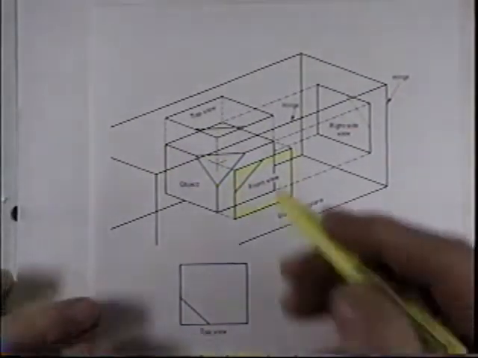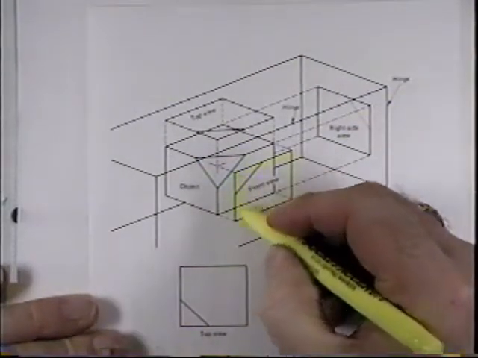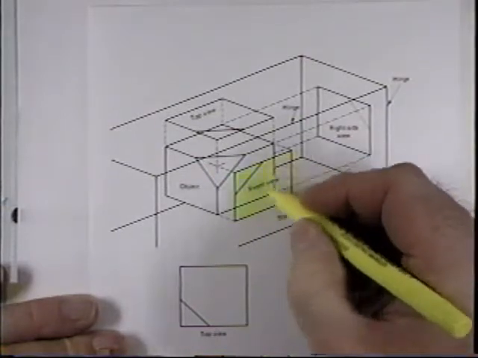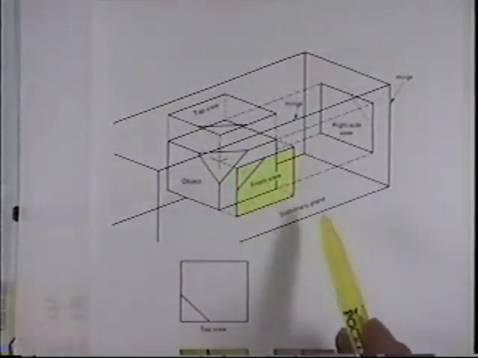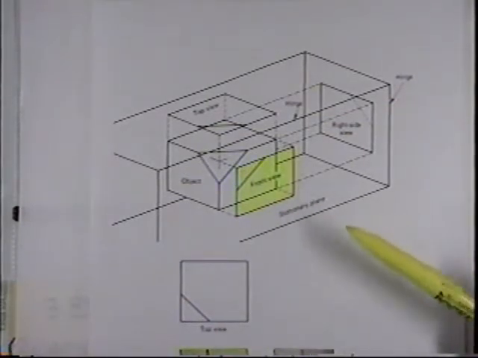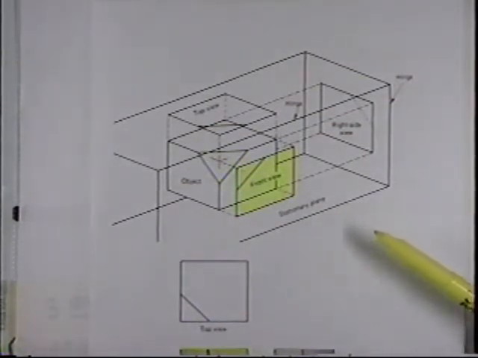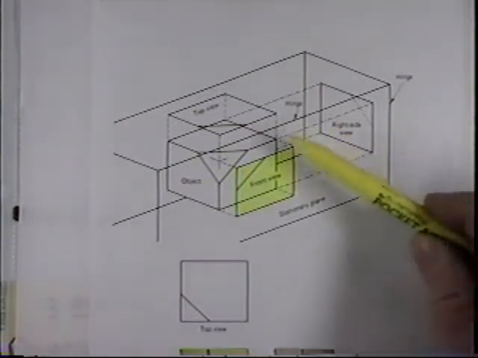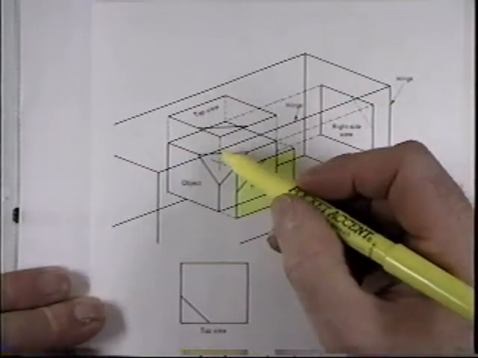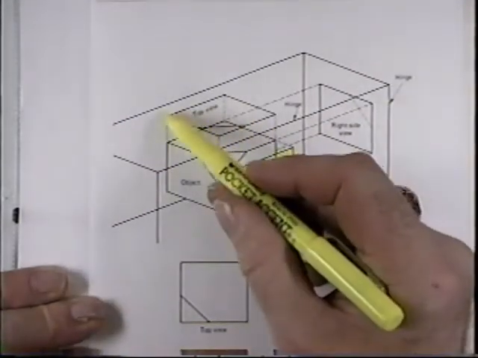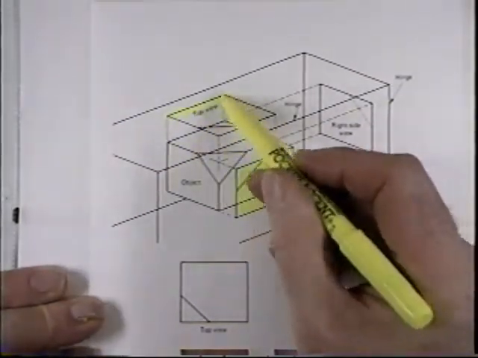We have a front view, and there's our front view, and the front view is projected to a pane of glass, so out here the yellow pen represents the observer. The glass would be next, and then the object is put inside of the glass, and we've got what we call third angle projection. The top view is brought directly to the top, and you can see what the top view looks like.